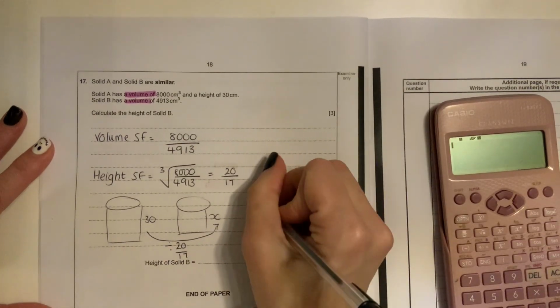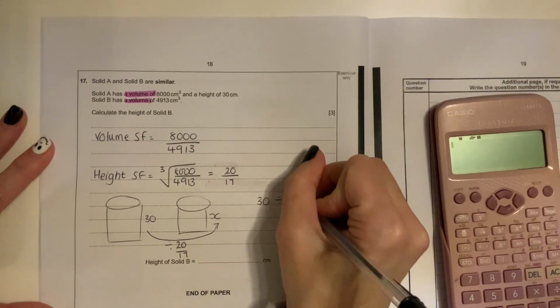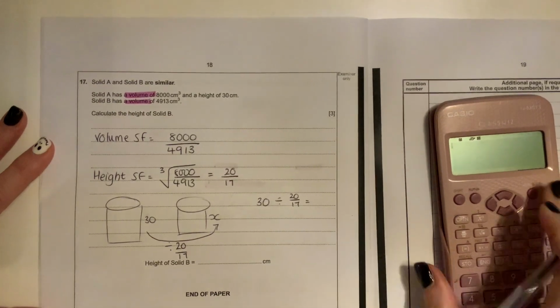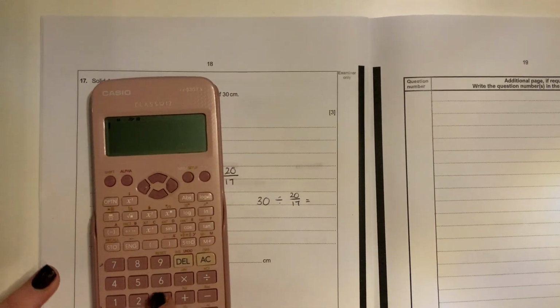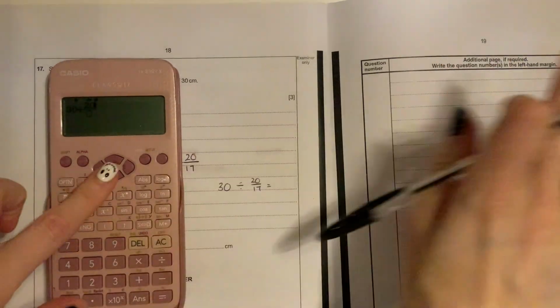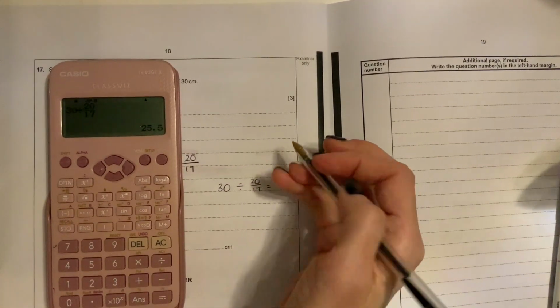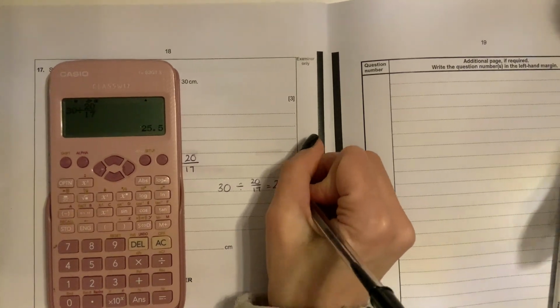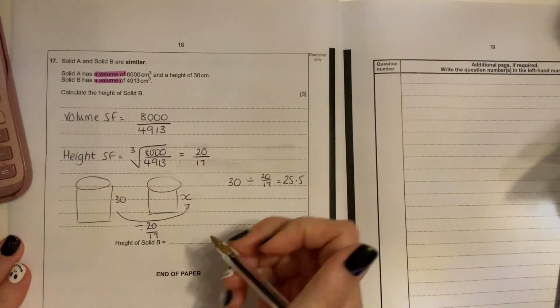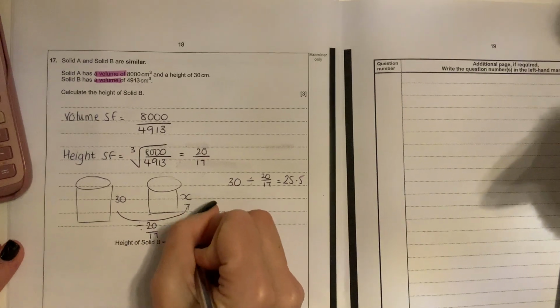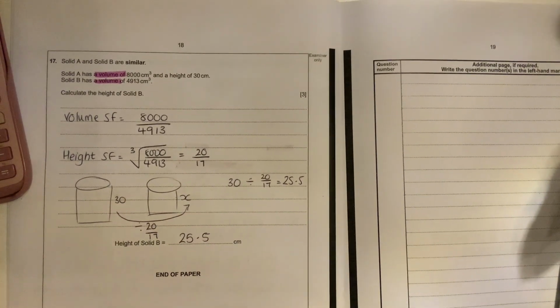So I need to do 30 divided by 20 over 17. If I put that in my calculator and press equals, it gives me the answer of 25.5. So the height of solid B is 25.5 centimetres.